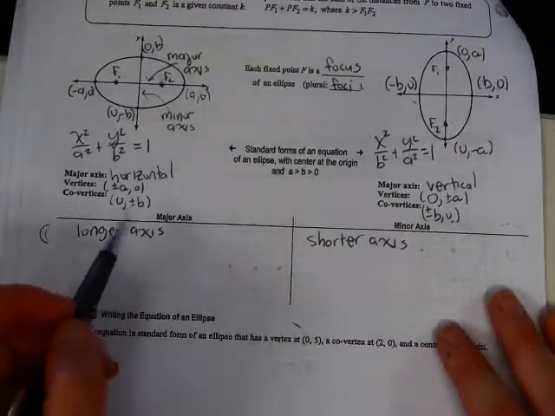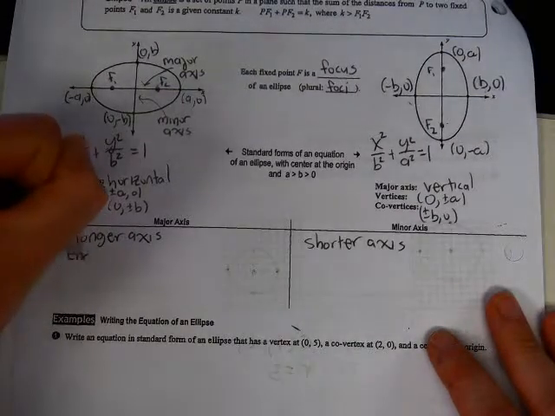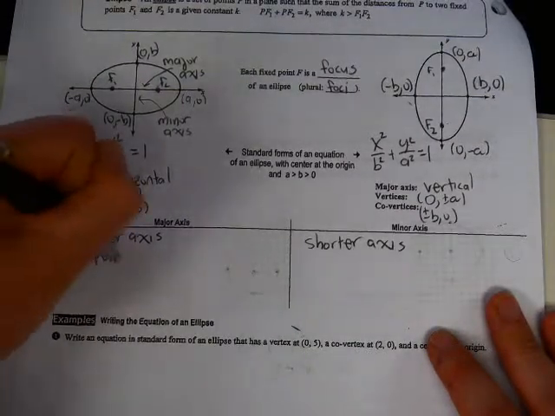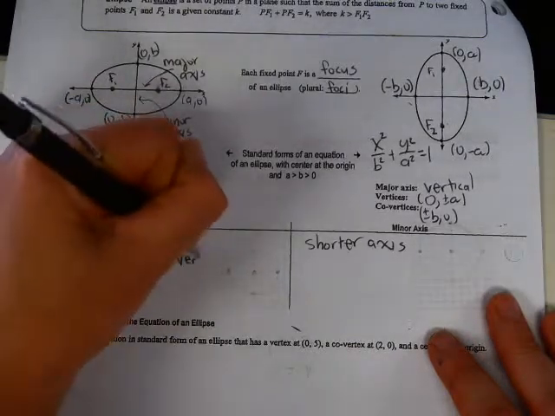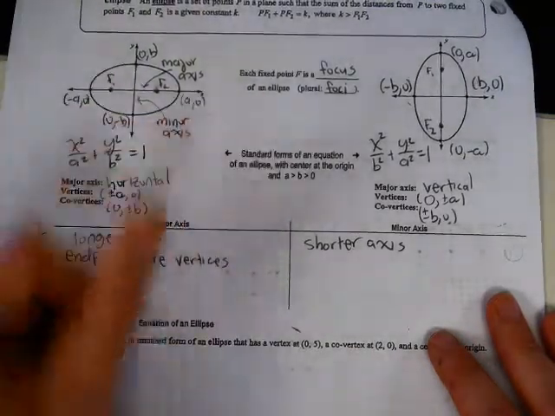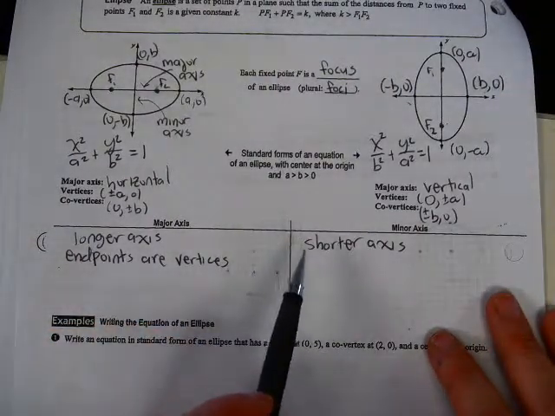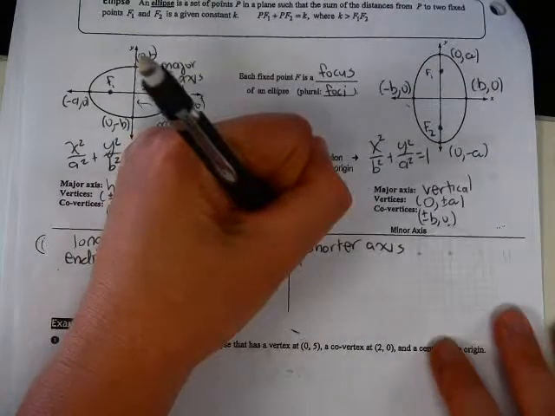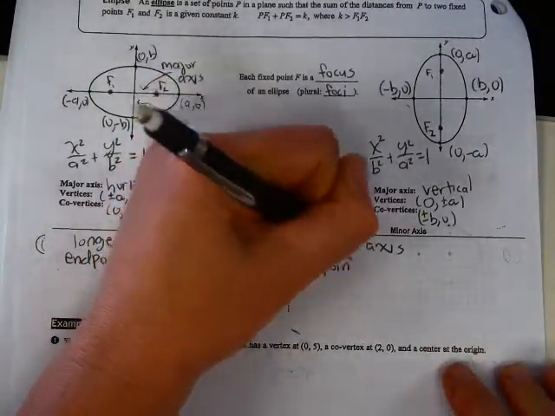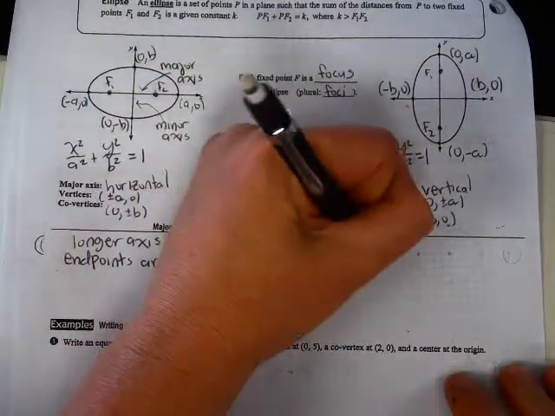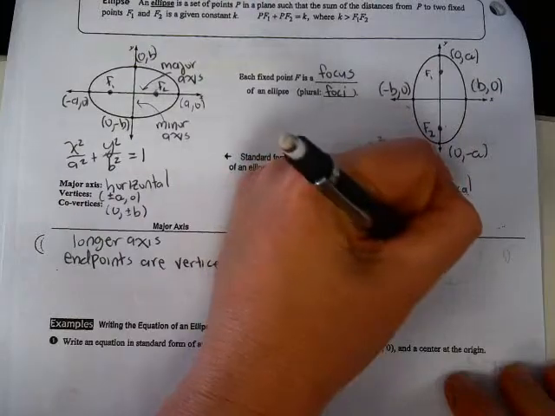On the major axis, the endpoints are vertices. On the shorter axis, the endpoints are co-vertices.